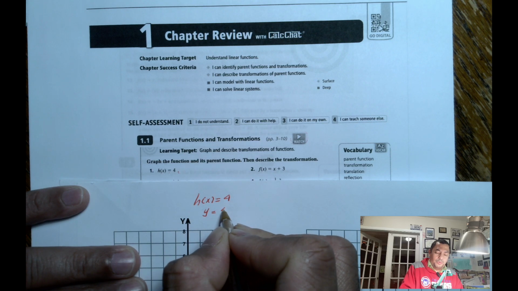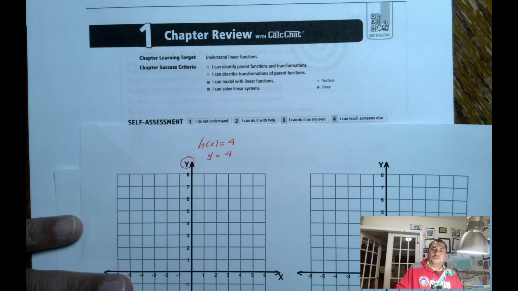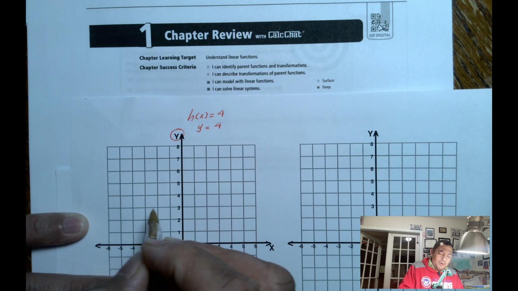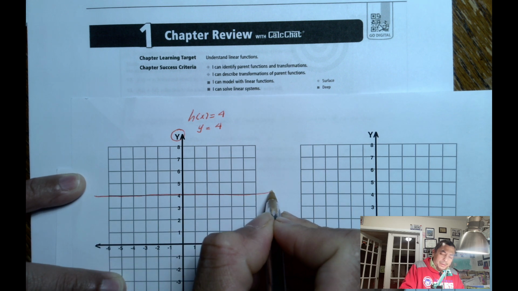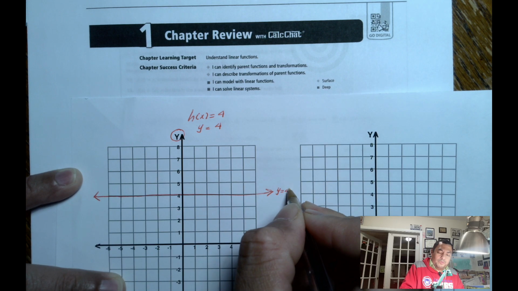y equals 4. Okay, so this is your y-axis. And what we're going to do is just draw a horizontal line at y equals 4. This is y equals 4. Okay, that's my horizontal line. This is y equals 4.